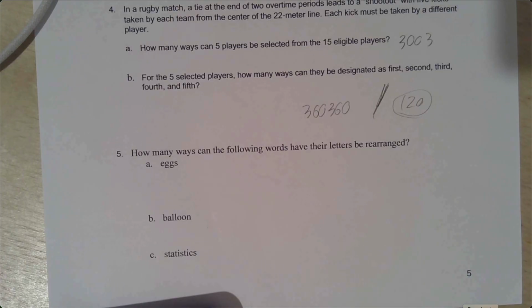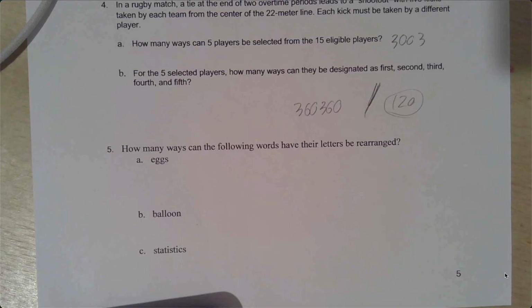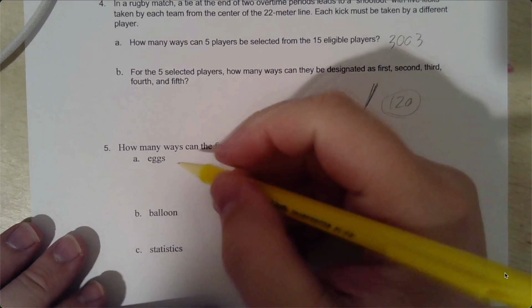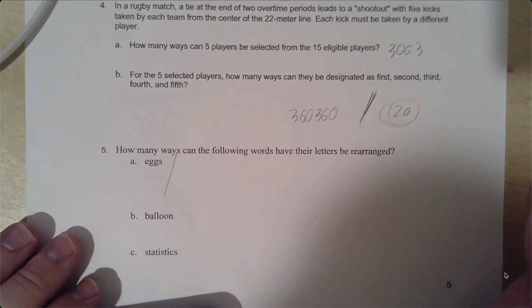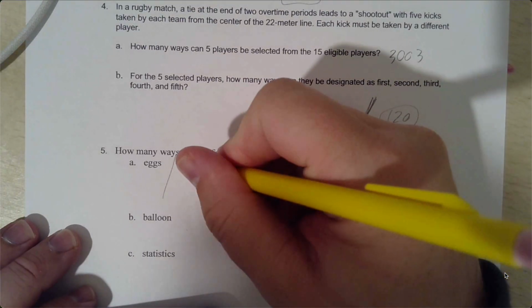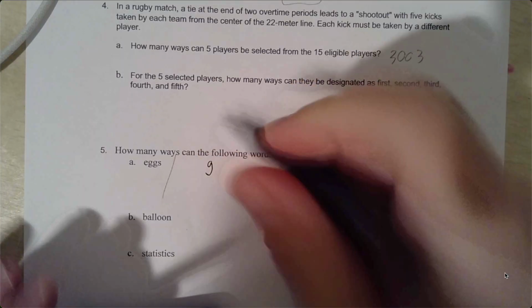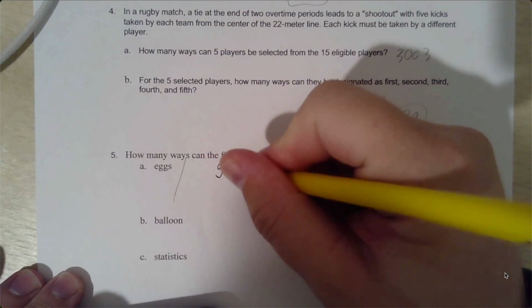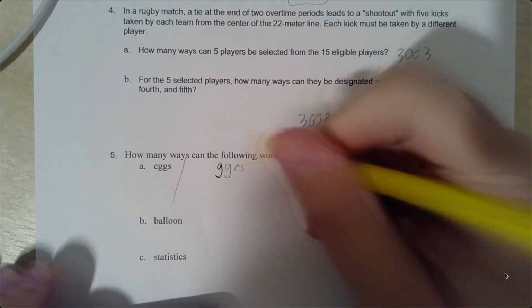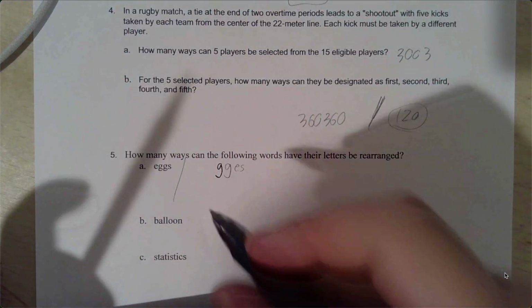Like, how many ways can we order the word eggs and rearrange it? Now, I should have gotten a colored pencil or pen. Give me a second. Also, I keep realizing I say give me a second, and then I realize that I can pause the video, so it's fine either way. Well, let's actually write them all out. So, it could be, and here's how I'm going to write it. It could be G E S.